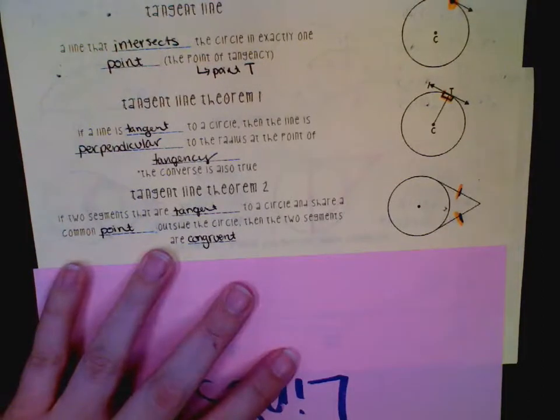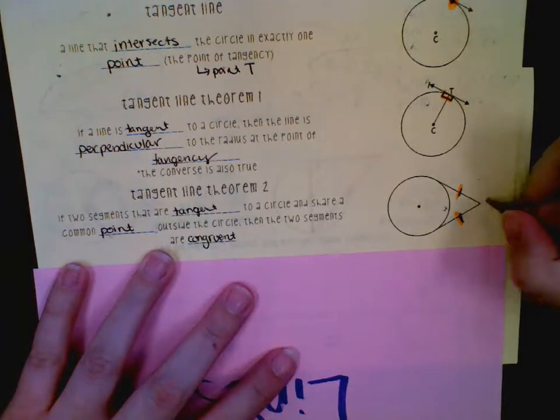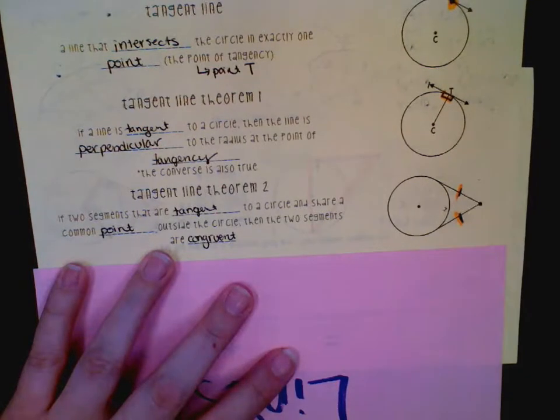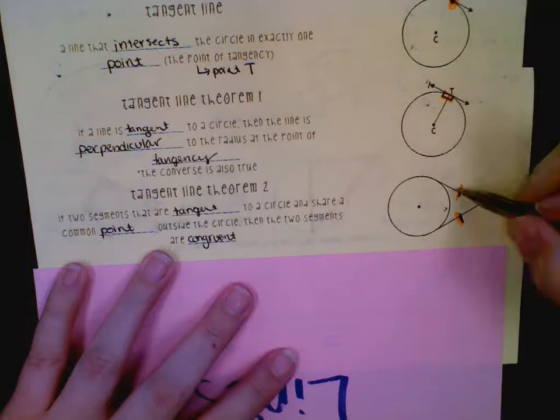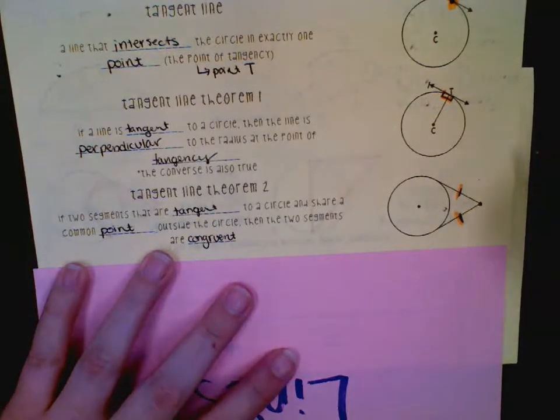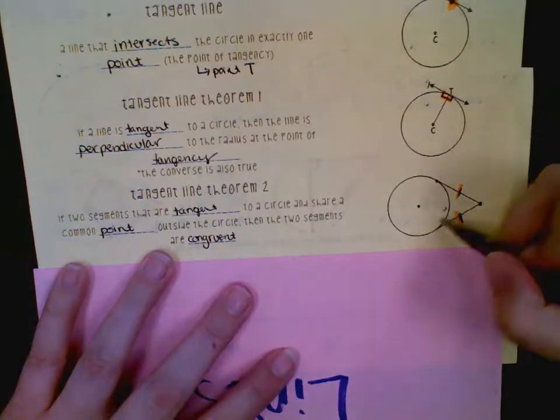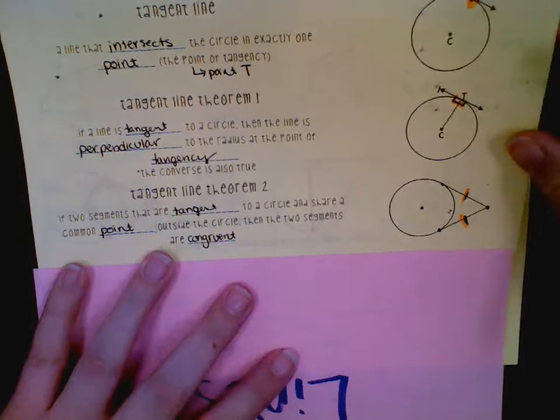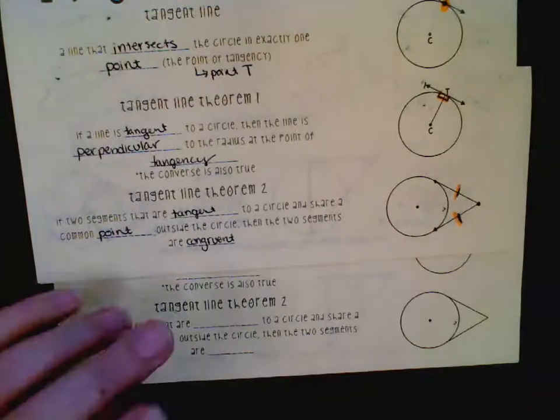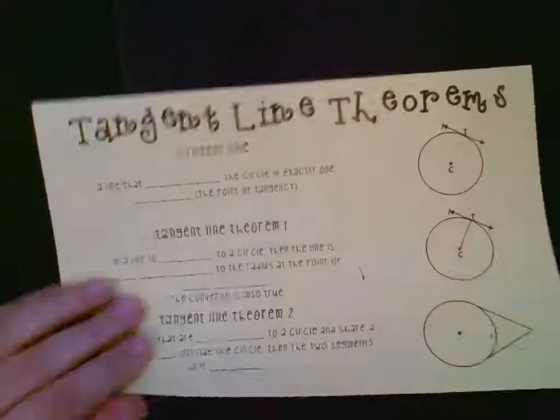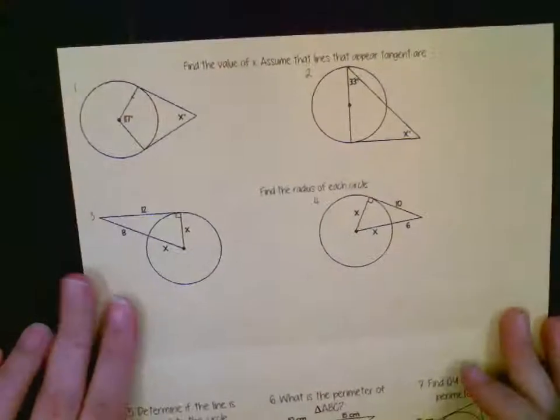Okay, and our last theorem says that if two segments are tangent to the circle and share a common point, so they intersect in one point outside the circle, then those two segments are congruent. So we end up with these two pieces that are congruent, but that's only true because they're tangent to the circle. They only touch the circle at one point. Okay, so that's it for tangent lines. So let's take a look at our example and see what we can do.